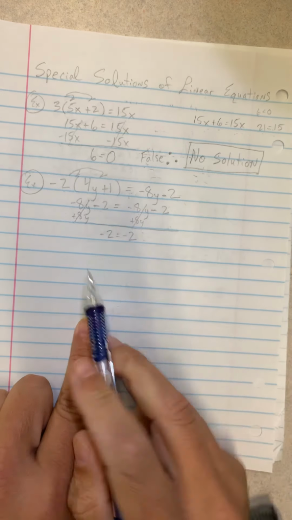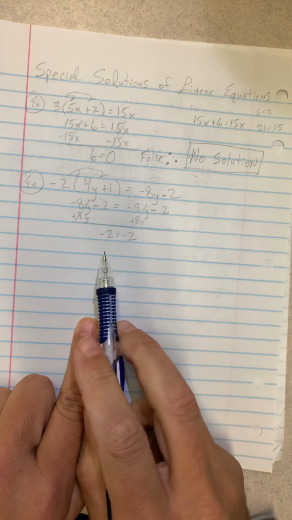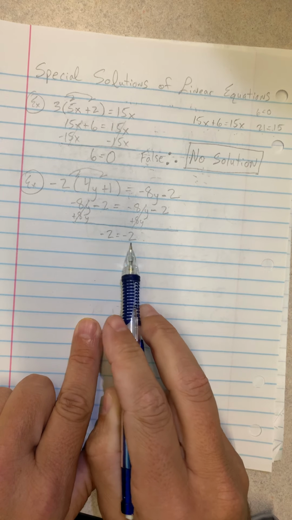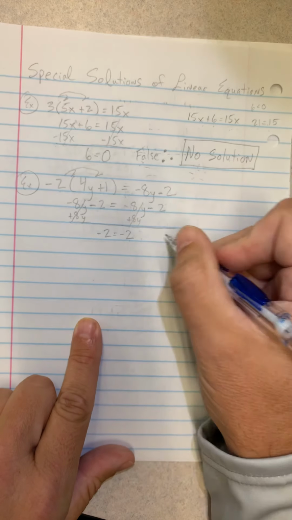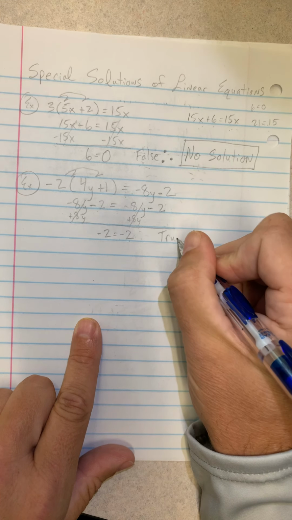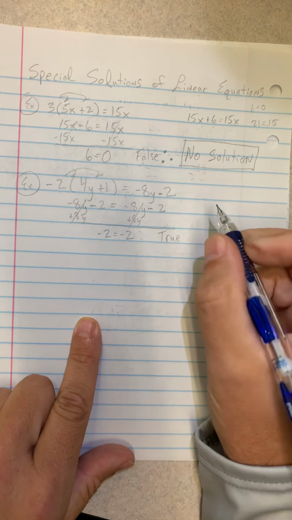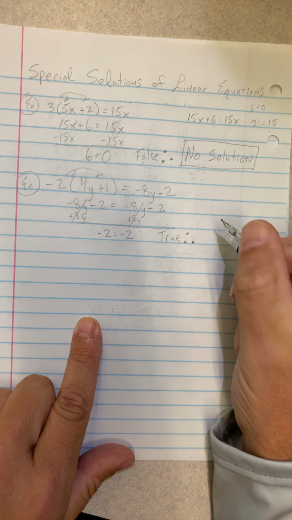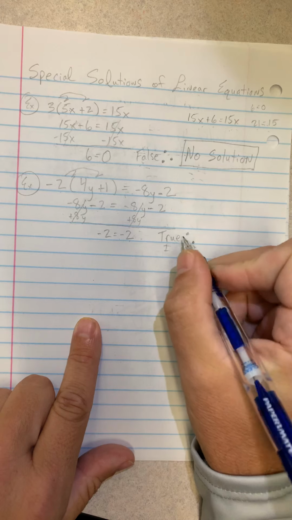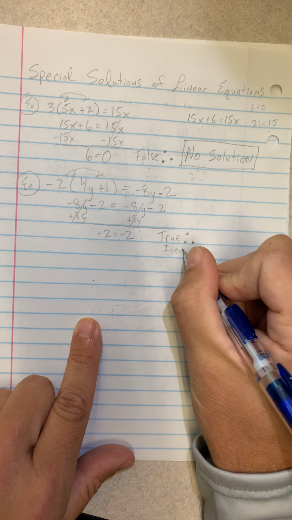A little bit different than what we had up here. 6 definitely does not equal 0. Here, negative 2 absolutely equals negative 2. This is a true statement. Therefore, you'll see this is called an identity.